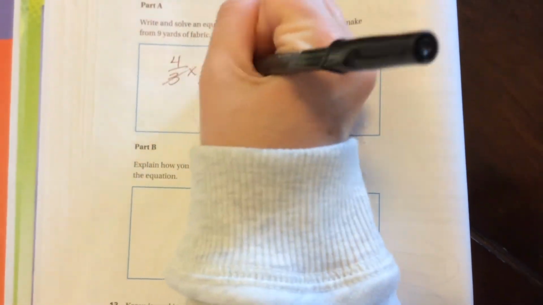is multiplying by the reciprocal. So I'm going to multiply both sides by 4/3. Put my 9 over 1. This will cancel and this will cancel. On this side I can cross cancel as well.